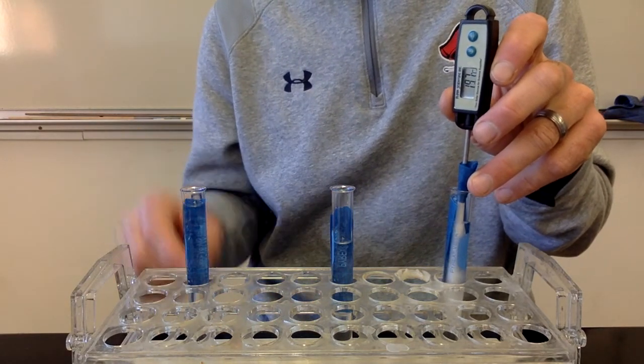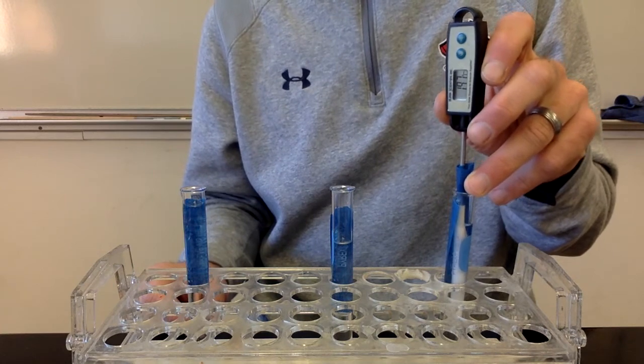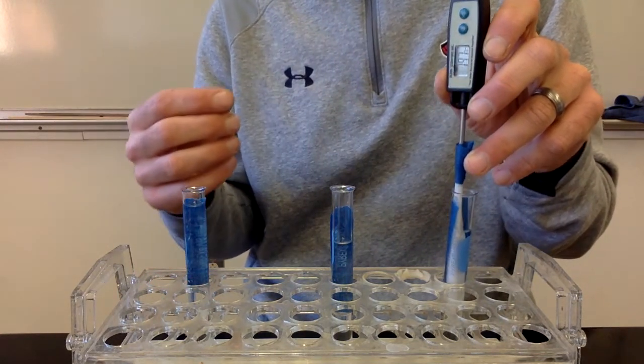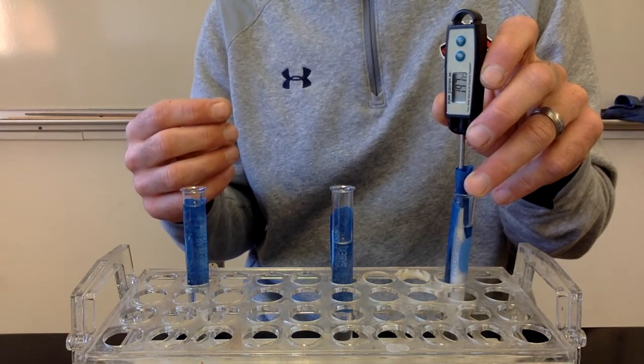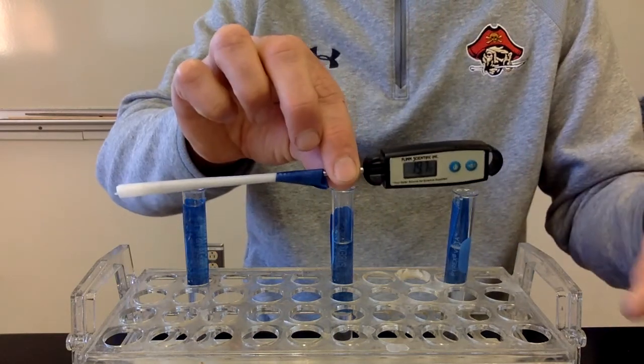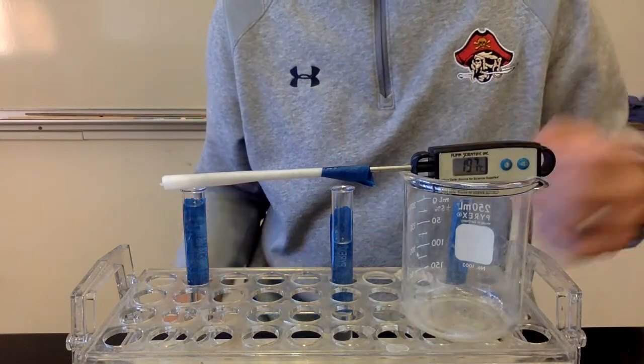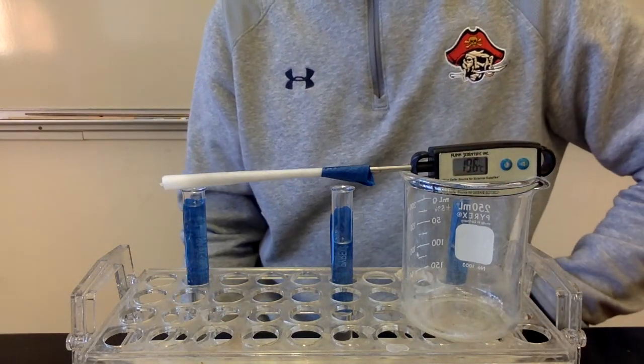And so we'll pull that out, and you're going to record the temperature every 30 seconds. You need to start a stopwatch when I pull this out. Your temperature at time 0 is going to be 19.7, and then every 30 seconds after this, you're going to record another temperature. All right, so we'll pull that out, set it up like this so you can see it. And every 30 seconds you need to record the temperature.